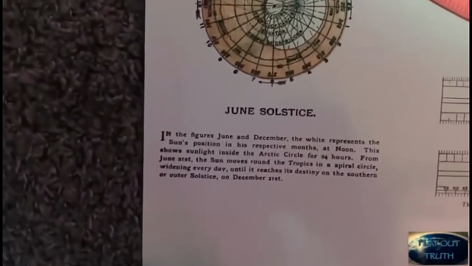Sun's way out here. And then in the spring, what's the sun start doing? He starts moving in closer. That's why your days start getting longer. And it starts getting warmer. And then by the summer solstice, as you see right here, it says it spirals in to the Arctic Circle. There's your Arctic Circle.